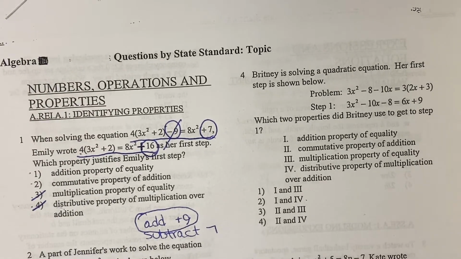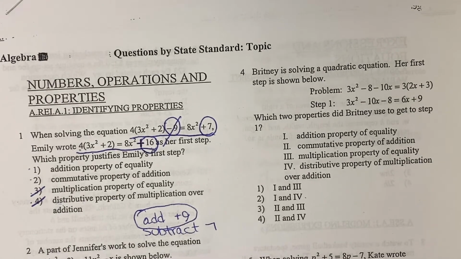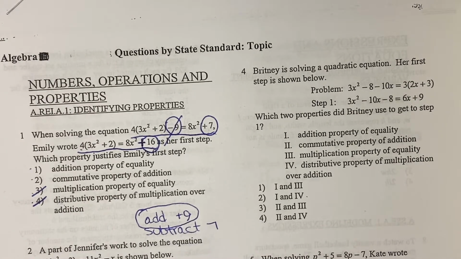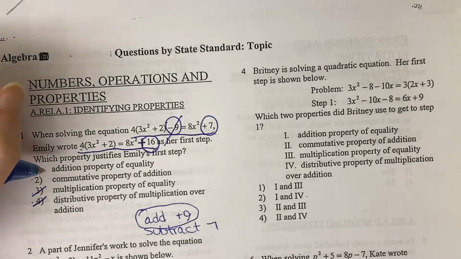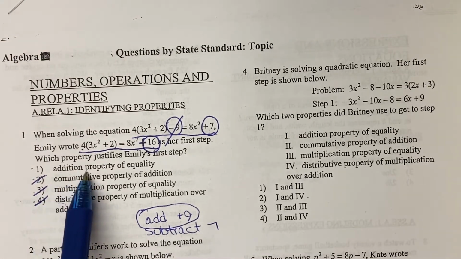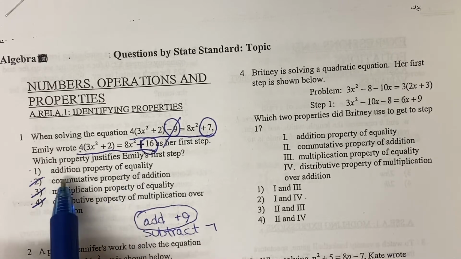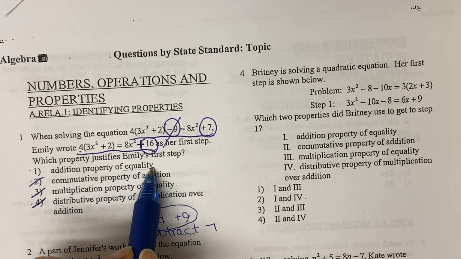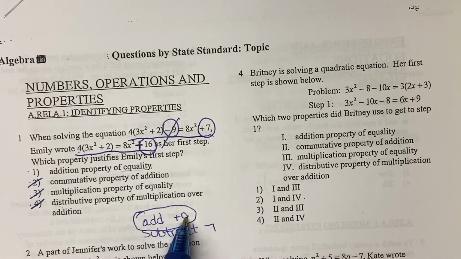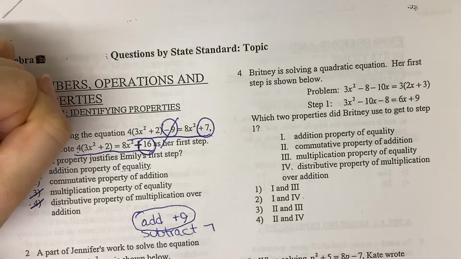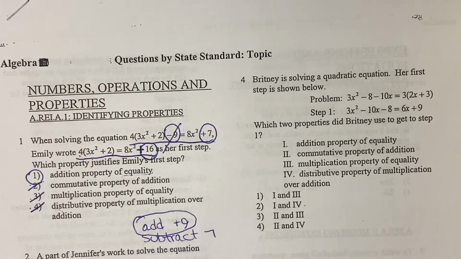Commutative property is a little bit harder to explain, but basically it means did we move anything around? No. Did we add anything? Yes. And did we do it on both sides? That's what addition property of equality means. Yes, we added 9 on both sides. So that is going to be our answer.